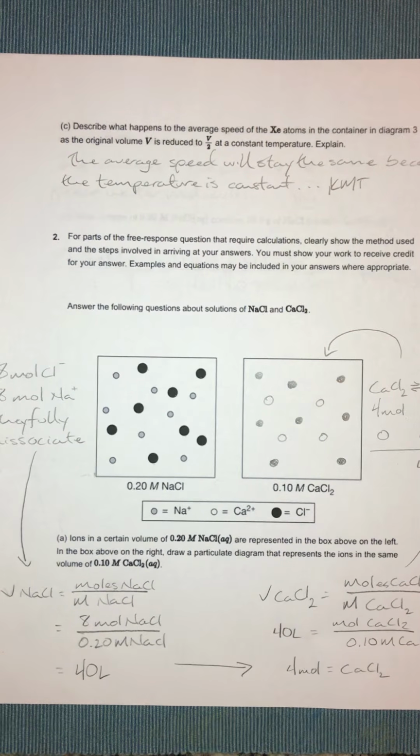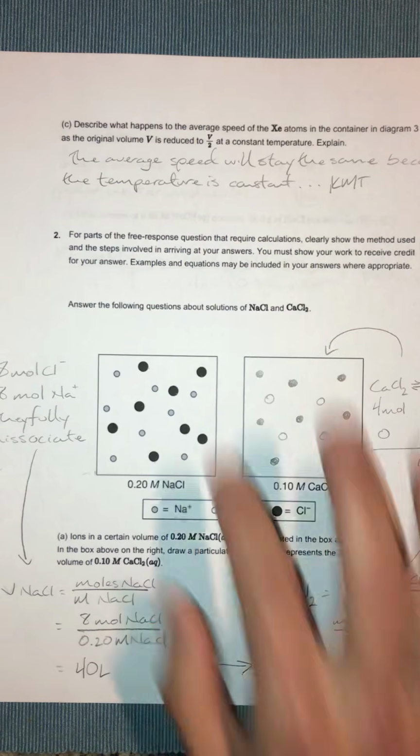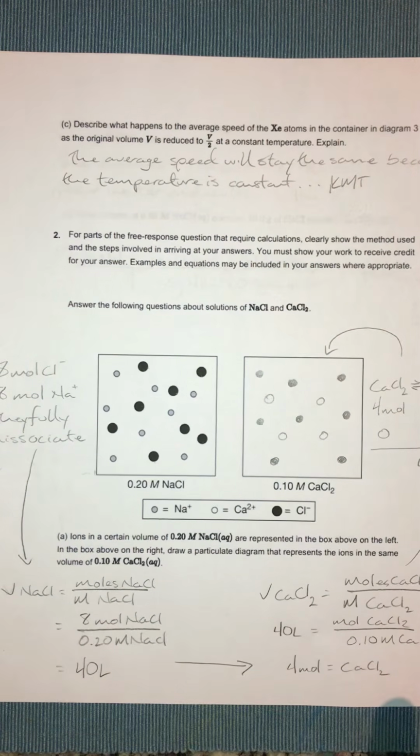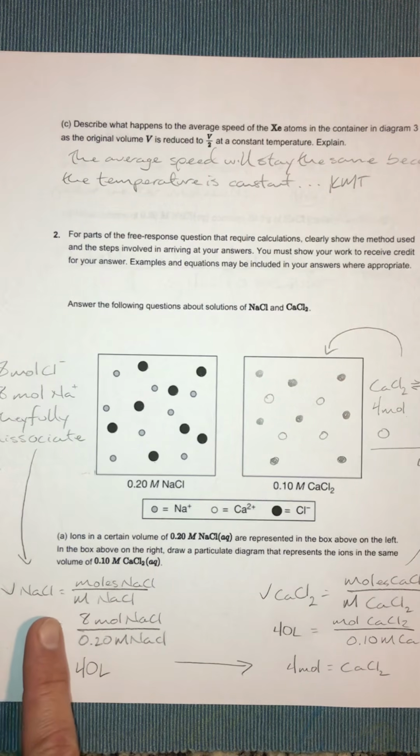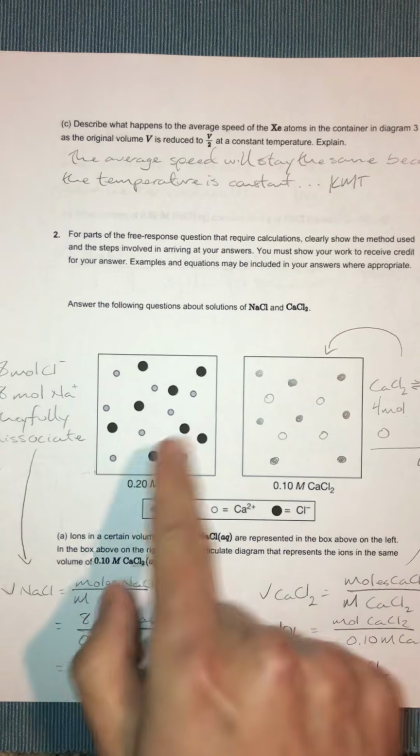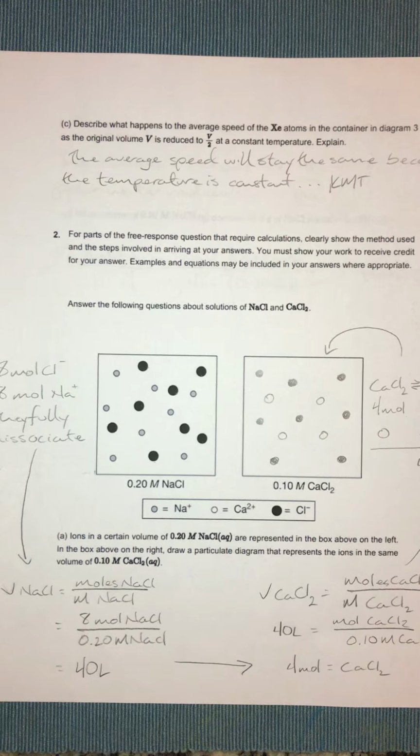They fully dissociate. And when you fully dissociate them, that tells you a lot. You can actually calculate the volume of this, and you'll need that to do the next step. So to calculate the volume of sodium chloride, we take the moles of sodium chloride, which we have 8, and divide it by the molarity of this solution, which was 0.2 molar sodium chloride, and that gives you a value of 40 liters.